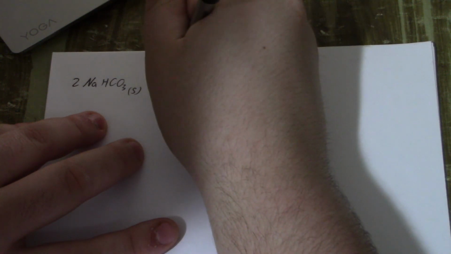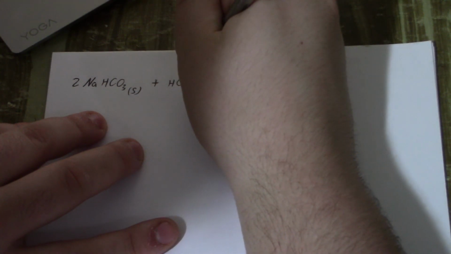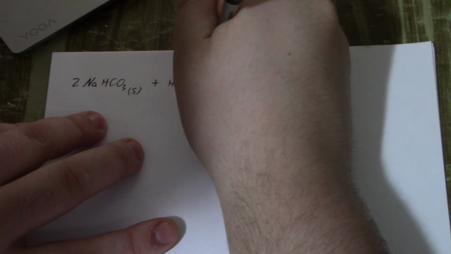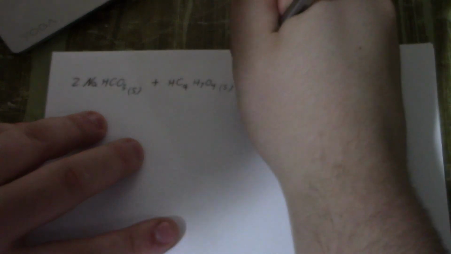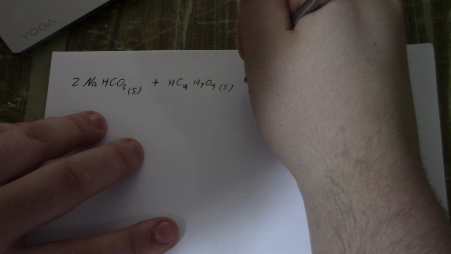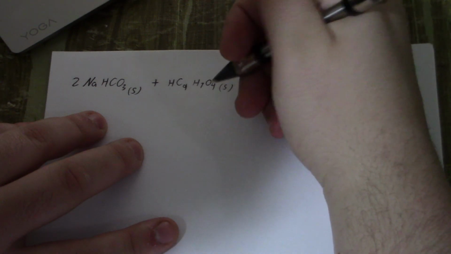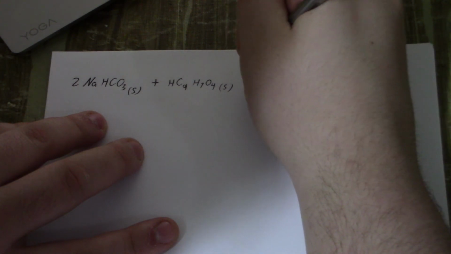So this reaction is the main one involving all of our ingredients. So that's going to be our sodium bicarbonate. And then this is our, looks like C9H7, is the acetylsalicylic acid.